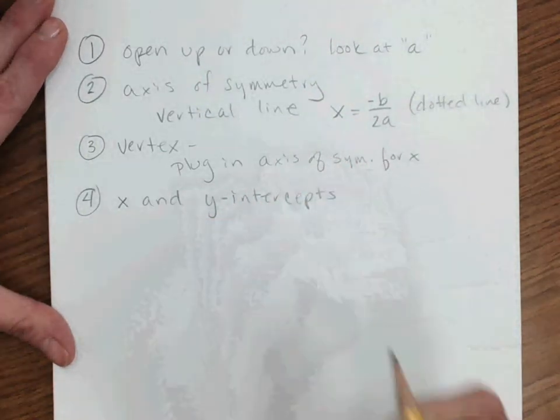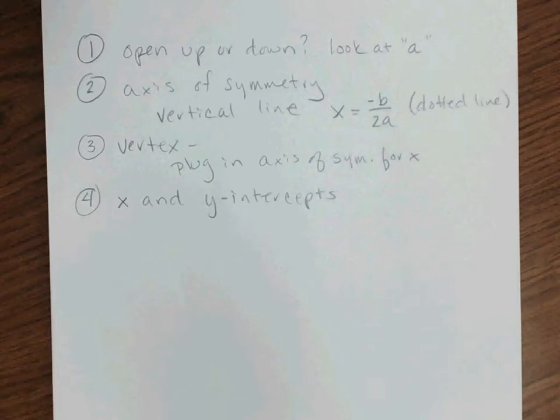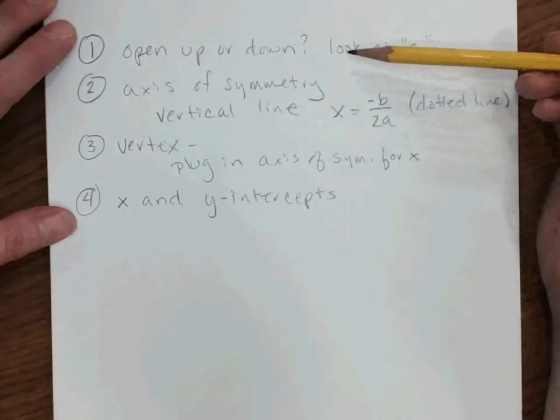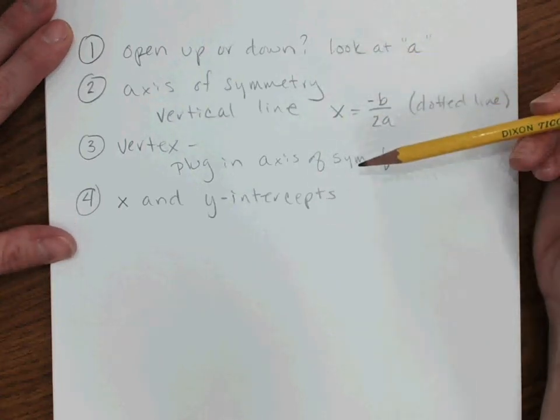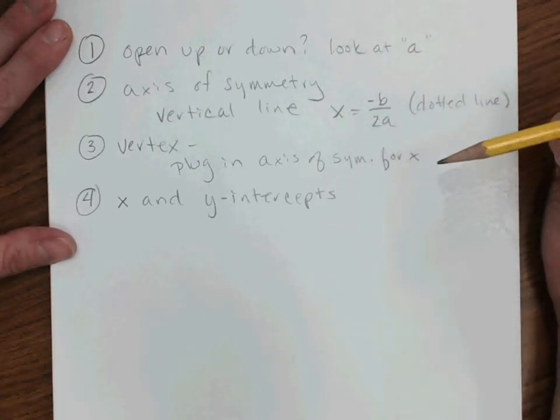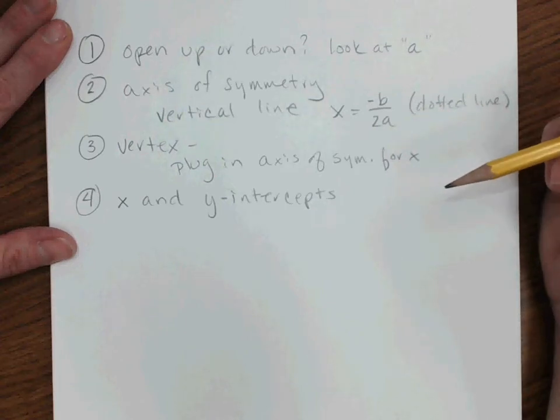And some of you might be feeling like maybe it's just easier to make a table, because with a table you can just plug in points, but it's not always going to give us those pieces that we need. When we are graphing a quadratic, these are the things that we need to know. And it would be a lot easier if I can just find these rather than just happen to have them show up because I graphed them nicely.